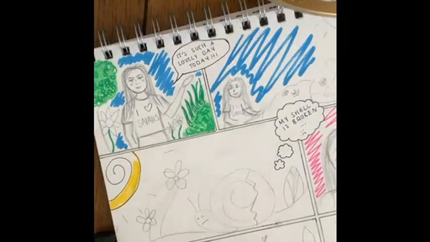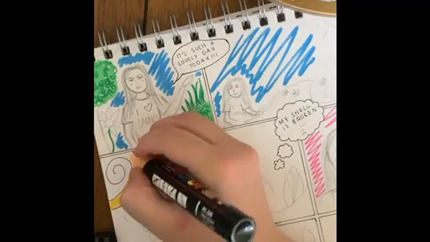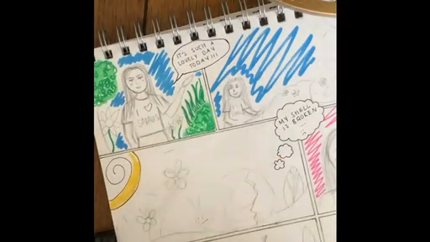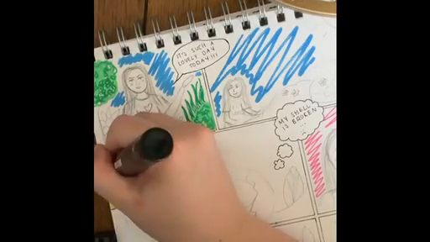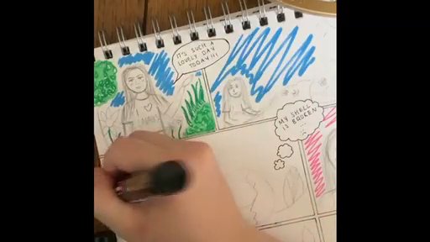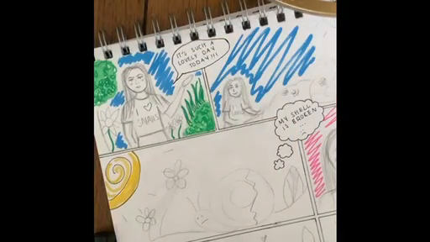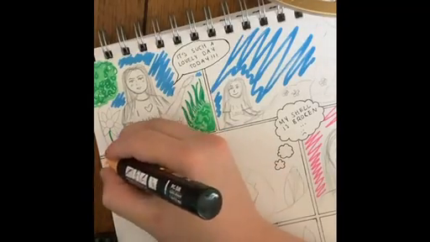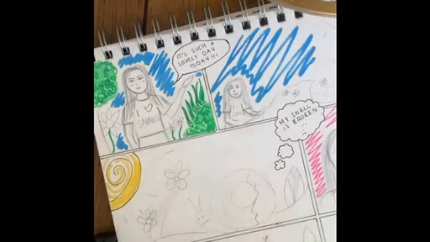So here I'm starting to do the sunshine. I wanted to add a pop of colour there, so I'm going in with yellow and orange. Also, something cool you could do with comics is you don't have to do the colours that would be in real life. You could do a pink sun, you could do purple trees, you could do whatever colours that you wanted. That could also be a really fun way of doing it.